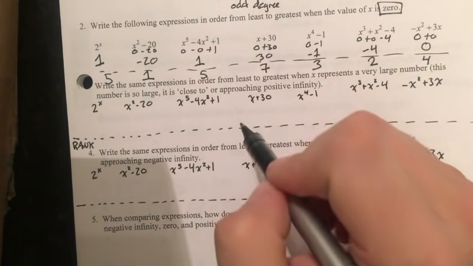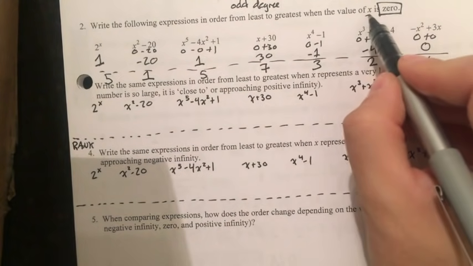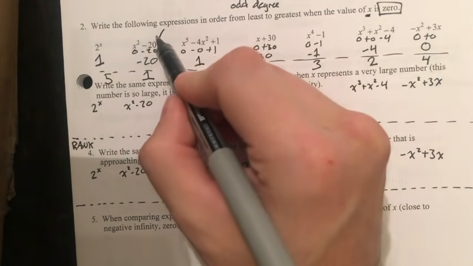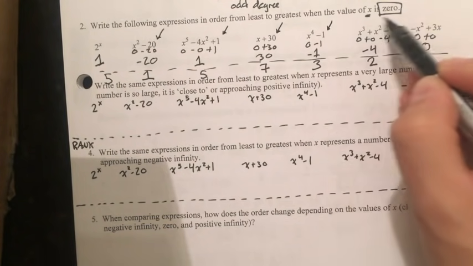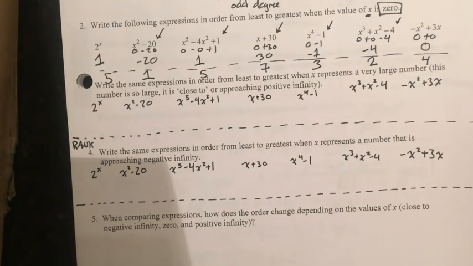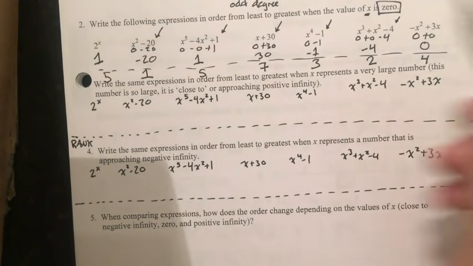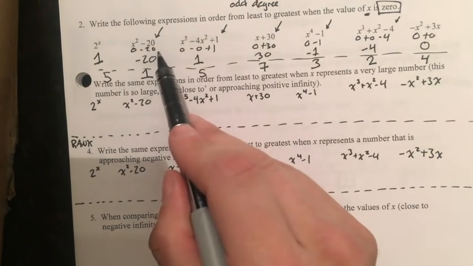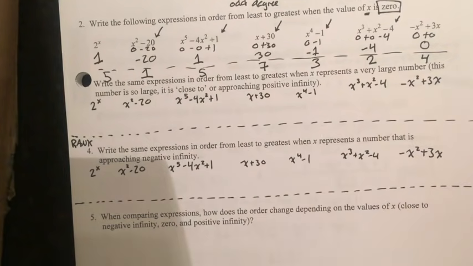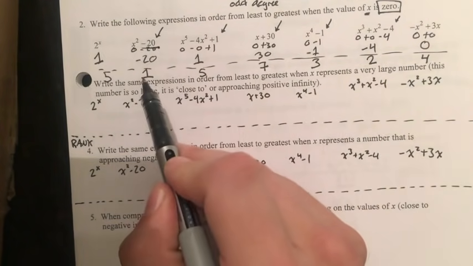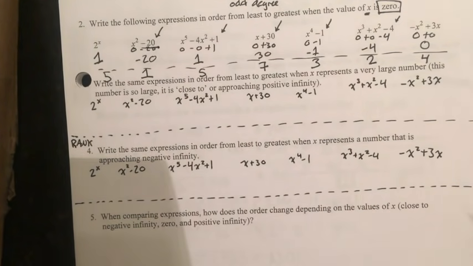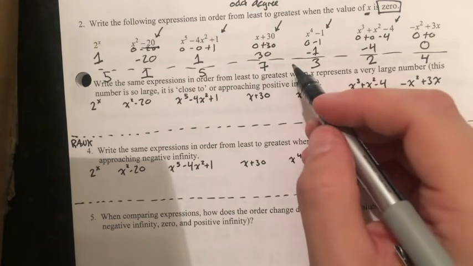Now, here's the important thing. If x is 0, that coefficient, that number without x, has a massive impact. Basically, the bigger that number is, the bigger the whole expression is. Negative 20 was the smallest because that's the smallest constant.